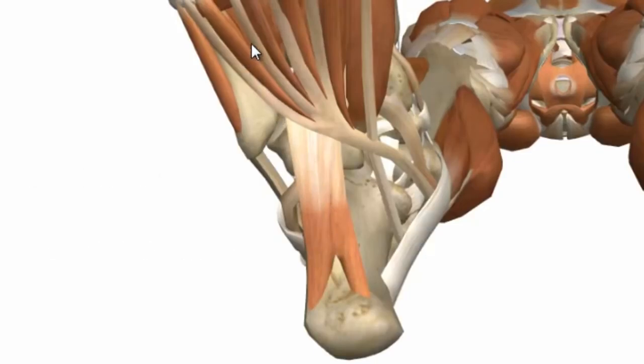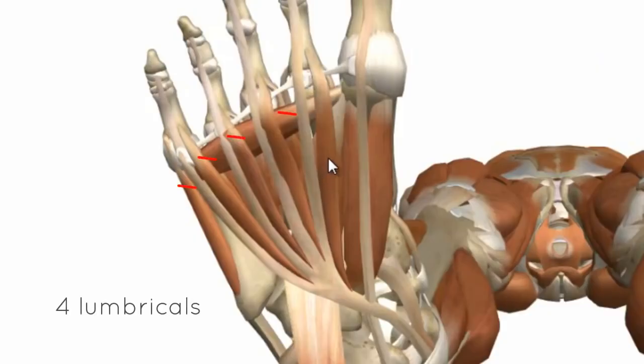So next we've got the lumbrical muscles. So we've got 4 lumbricals. So just like in the hand, the lumbrical muscles originate from the sides of this tendon. So this is the flexor digitorum longus, and in the hand they originate from the sides of the flexor digitorum profundus muscle. So just like I mentioned before, the profundus muscle is analogous to the flexor digitorum longus muscle. So we've got these 4 lumbricals.